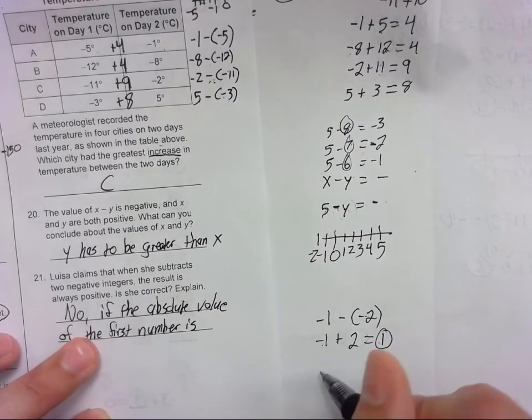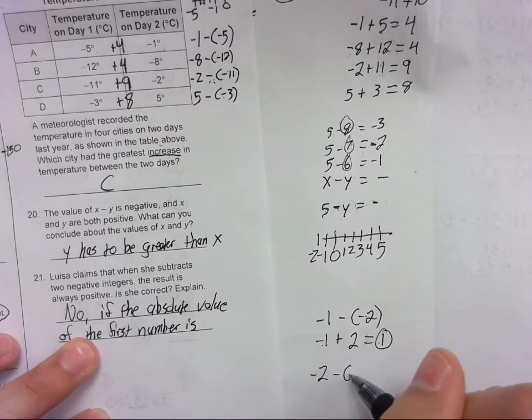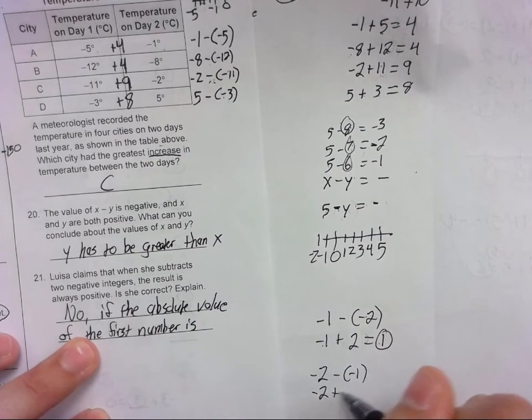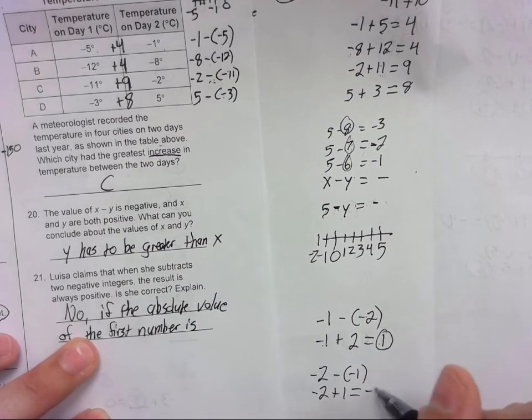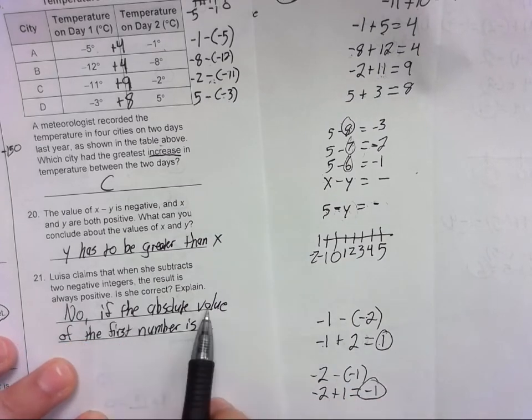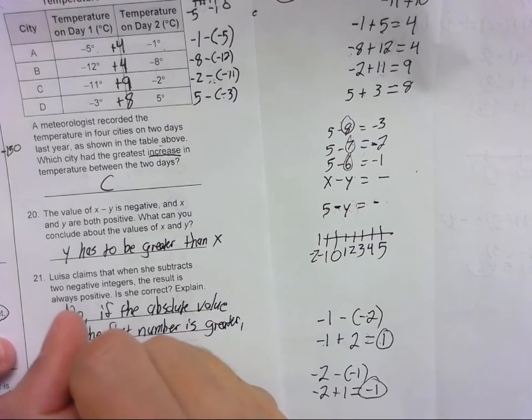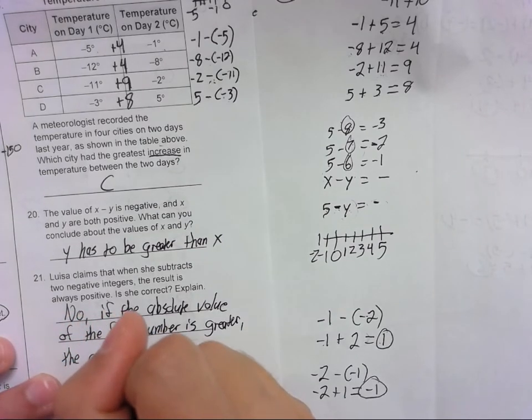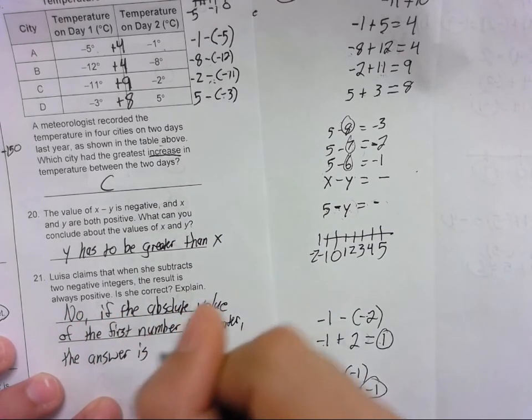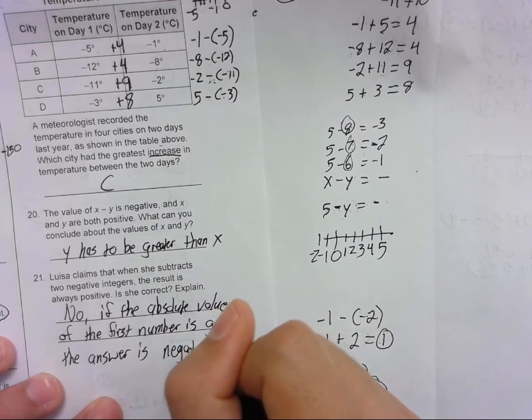Does it always work? No, let's try negative 2 minus negative 1. So negative 2 plus 1 would be negative 1. So if the absolute value of the first number is greater, then the answer is negative.